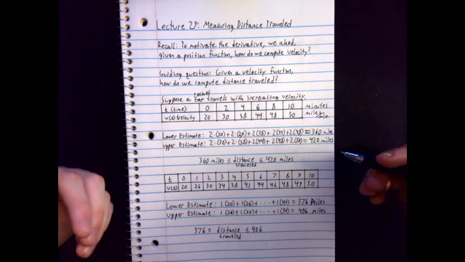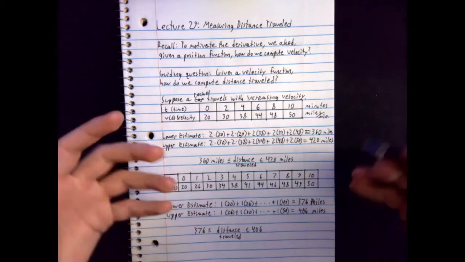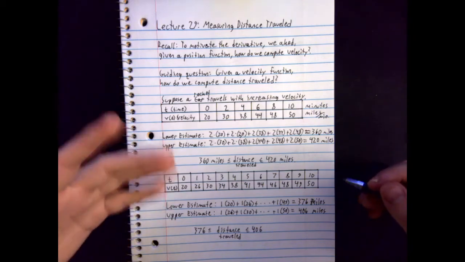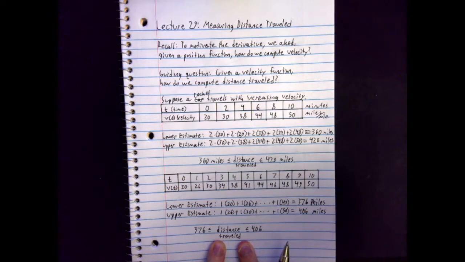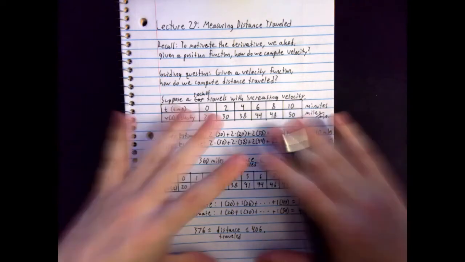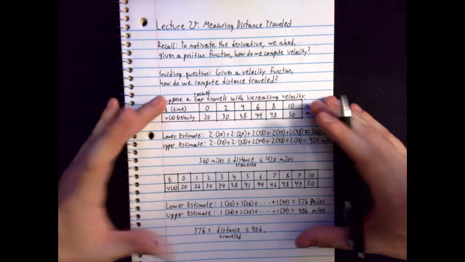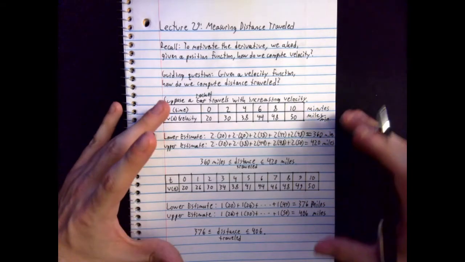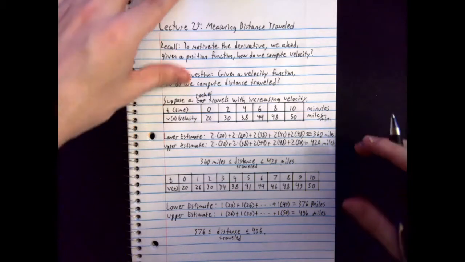Okay, and you might ask, what if I had an even better, more accurate table of values? Indeed, what would happen is that these two numbers would get closer and closer, and if your velocity was perfectly measurable, you could theoretically compute the exact distance traveled. And this is going to be the entire idea behind integration. So with these examples, I want to graphically, or geometrically, illustrate what's happening here. Because I think this is very instructive and very important to do.